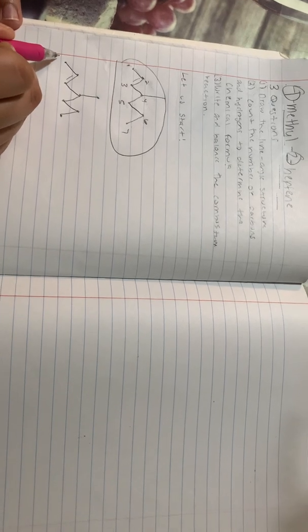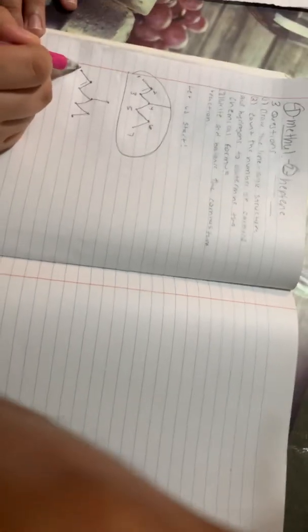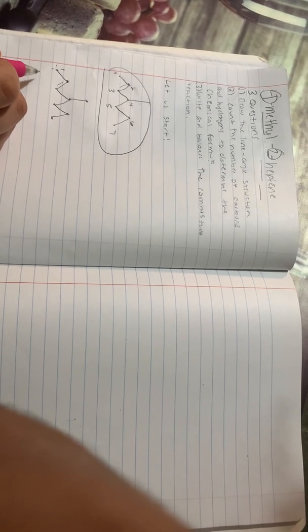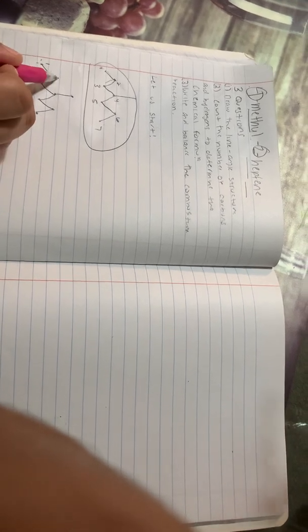The first carbon only needs 3 hydrogens since it already has 1 carbon chain. 1, 2, 3. Moving on to where the double bond is, it will only need 1 due to the double bond being located in that spot.